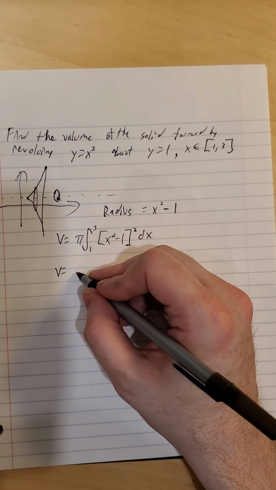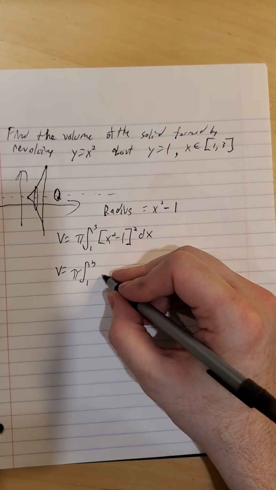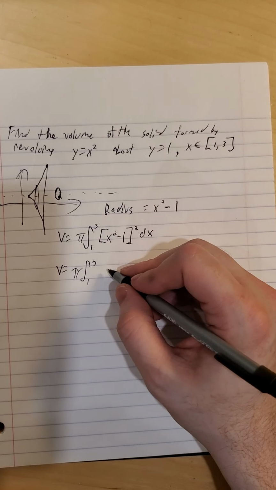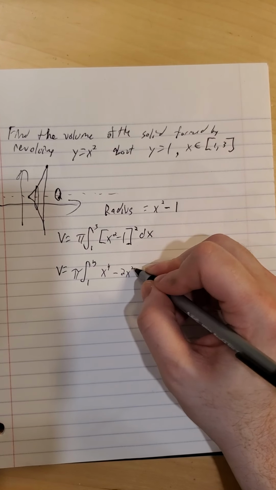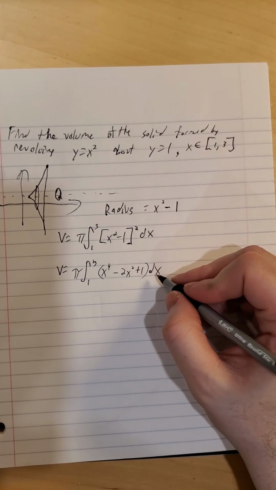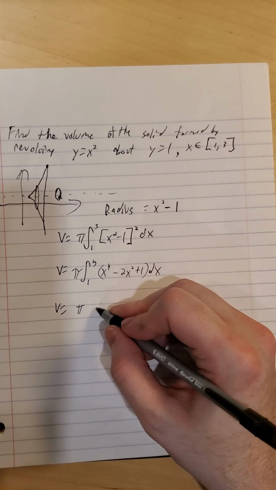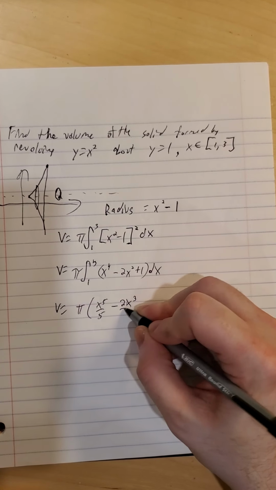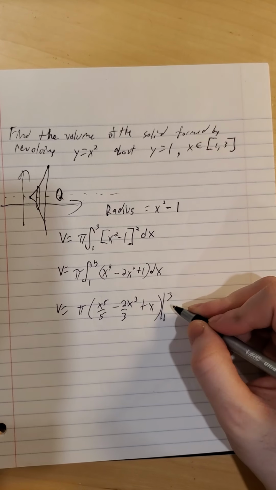volume, pi times the integral from 1 to 3 of (x squared minus 1) squared. That would be x to the 4th minus 2x squared plus 1 times dx. Our volume, pi times x to the 5th over 5 minus 2/3 x cubed plus x, evaluated from 1 to 3.